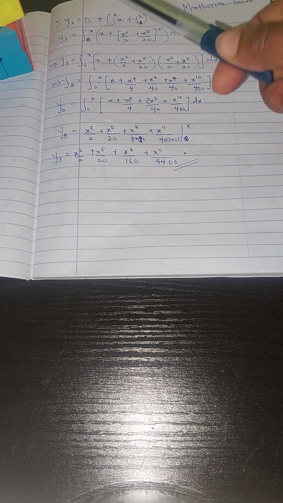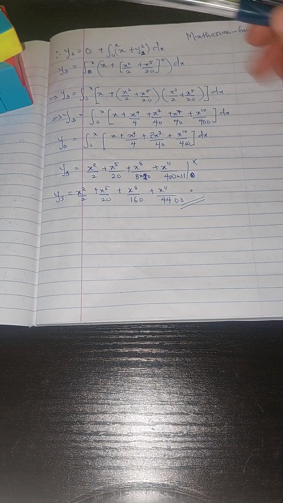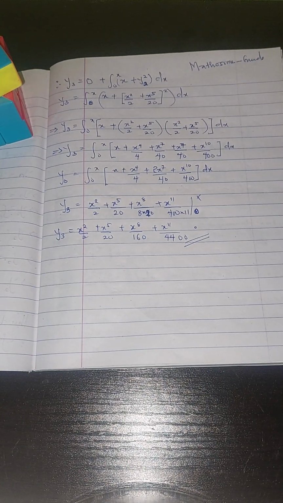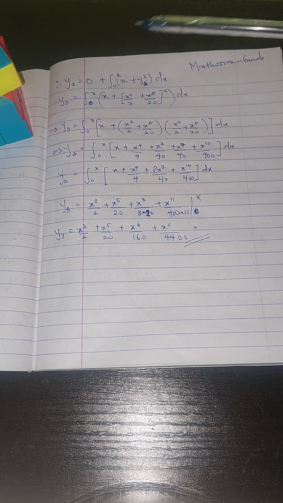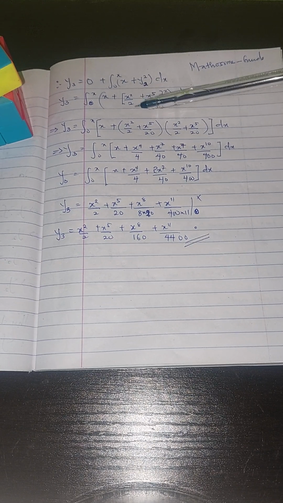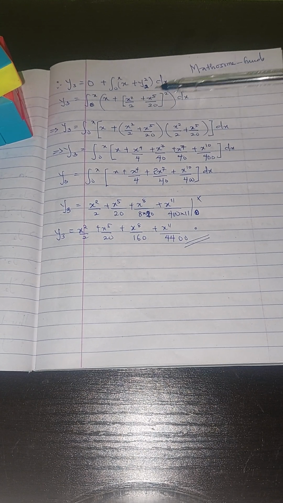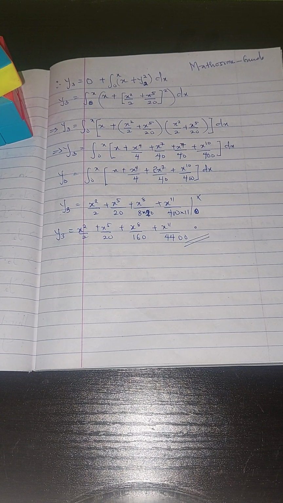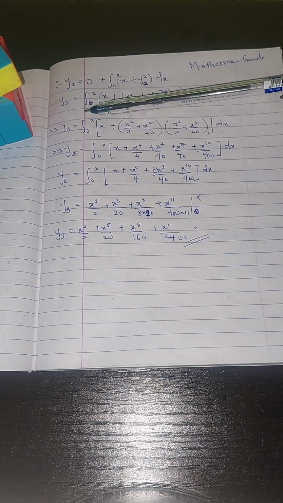So to continue, I have y3 equals 0 plus integral from 0 to x of y2, so the same thing. Then you recall that your y2 is x squared over 2 plus x raised to the power 5 over 20. Then after writing this, you still have to square it, then your dx, since you are integrating with respect to x. So I have my y3 equals integral from 0 to x.